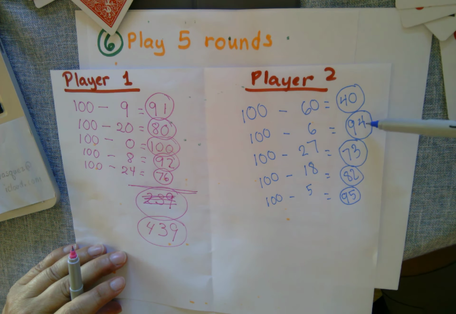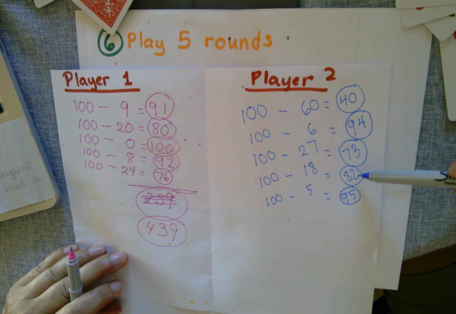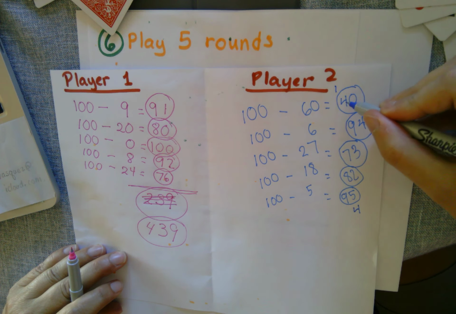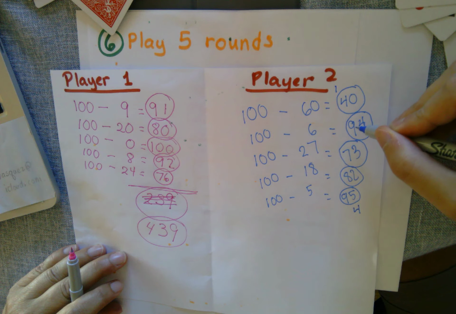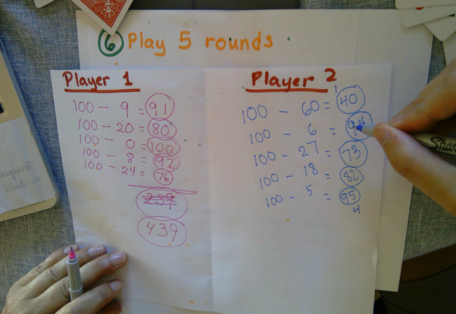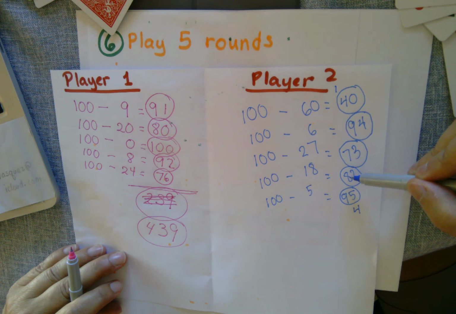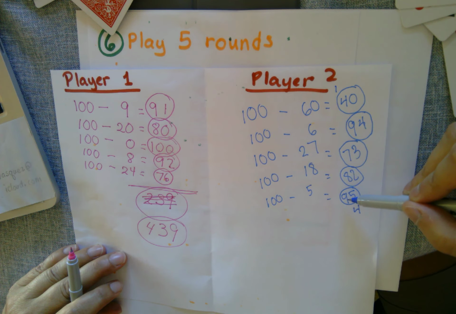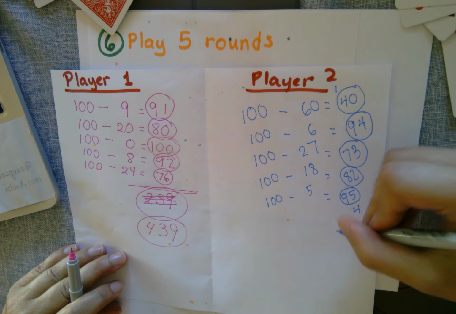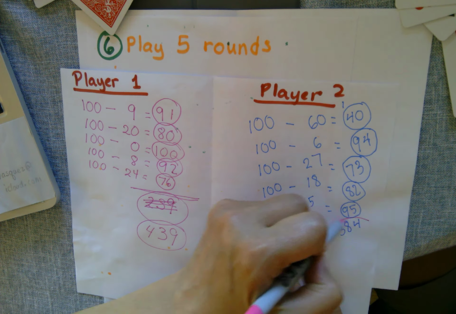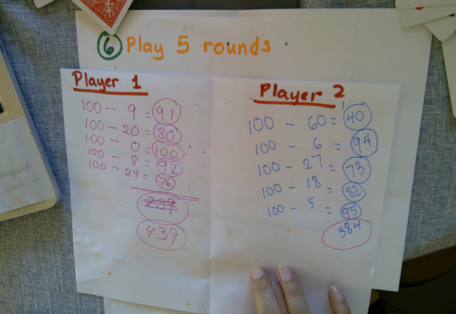All right, 0 plus 4 is 4. 4 plus 3 is 7. Plus 2 is 9. Plus 5 is 14. Carry the 1. 5 plus 9 is 14. Plus 7 is 21. Plus 8 is 29. Plus 9 is 38. Okay, so my partner's score is 384.